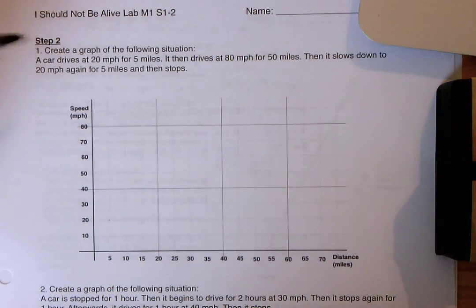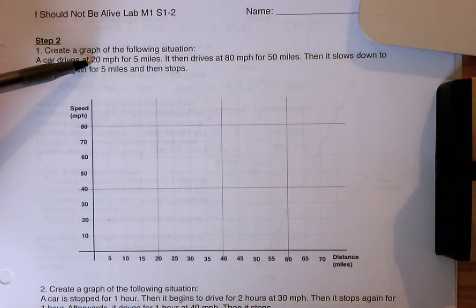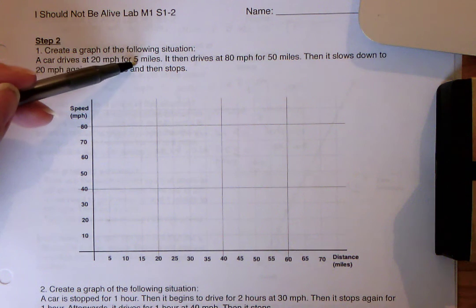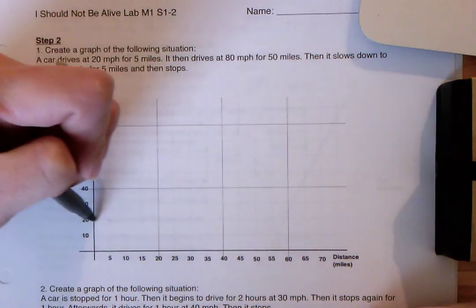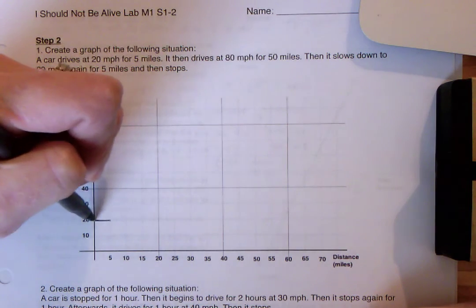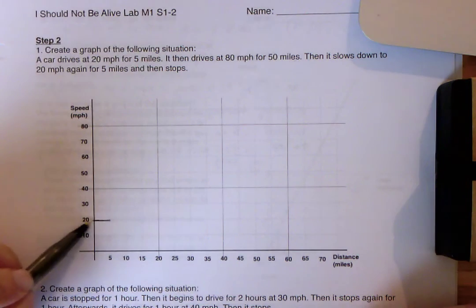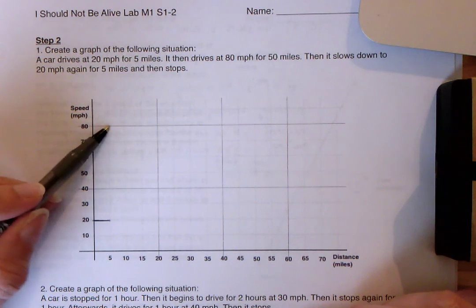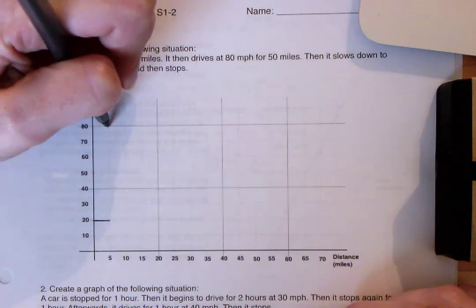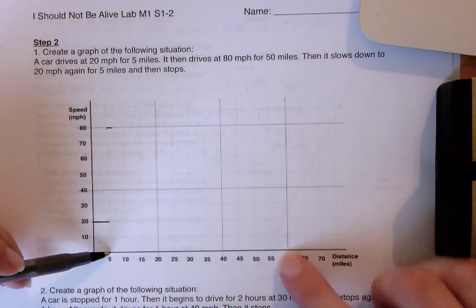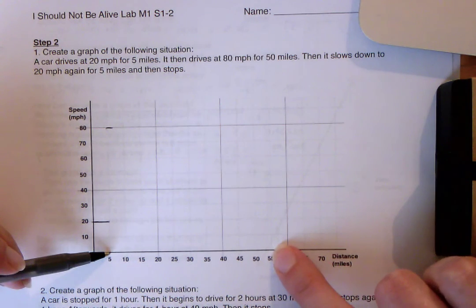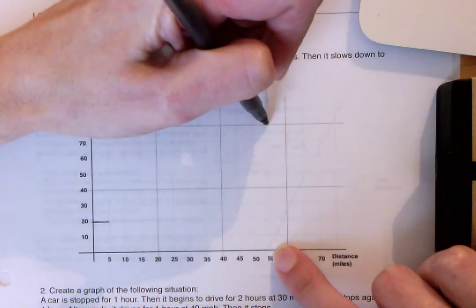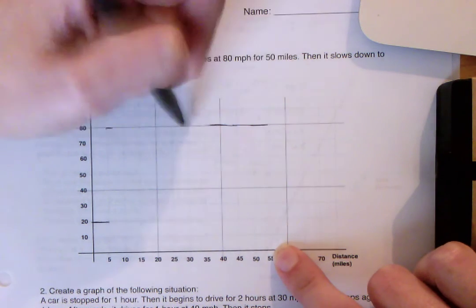So this one, create a graph of the following situation: a car drives at 20 miles per hour for 5 minutes. So 20 miles per hour for 5 minutes. So it goes to here. Okay, 20 miles per hour, 5 minutes. Then it drives 80 miles per hour, so we're up here, for 50 miles. So we got to count out from 5 all the way to 55, because that's a difference of 50. So we got to draw this all the way over.